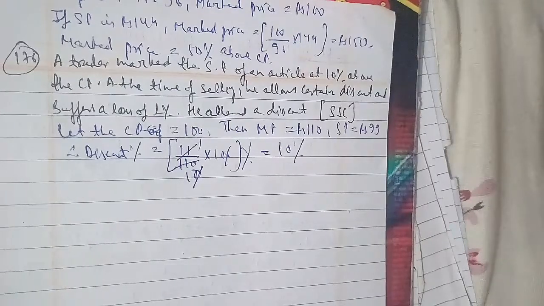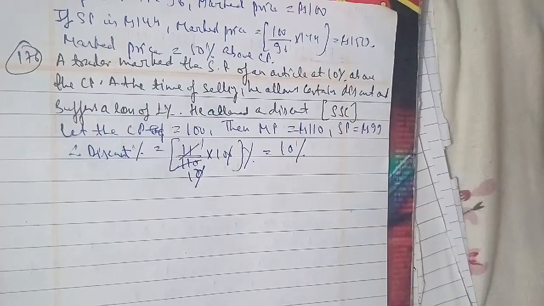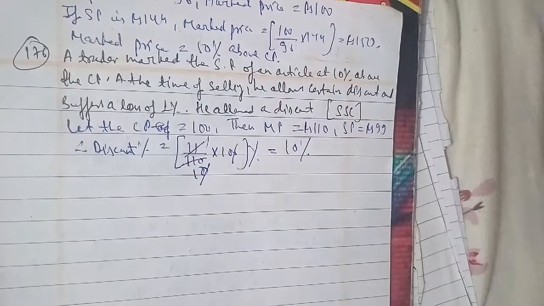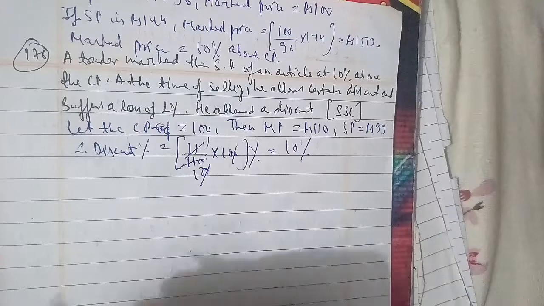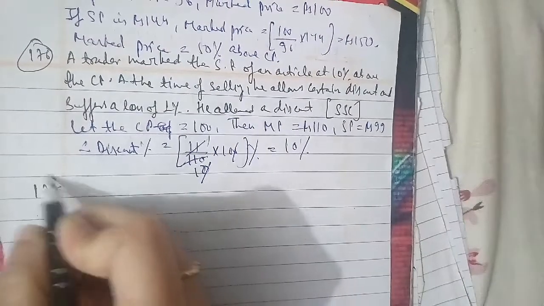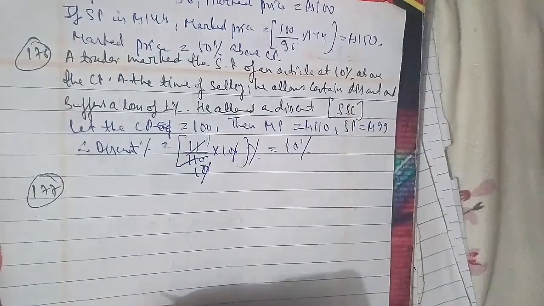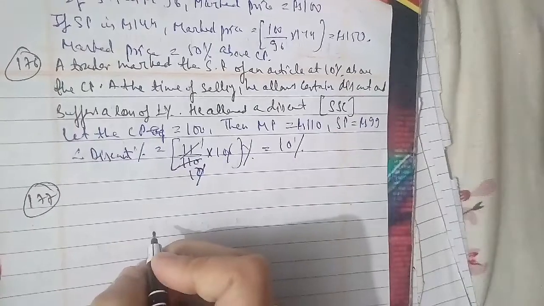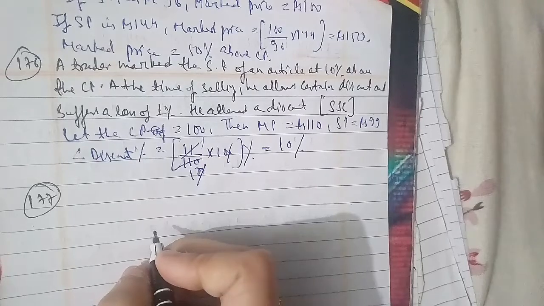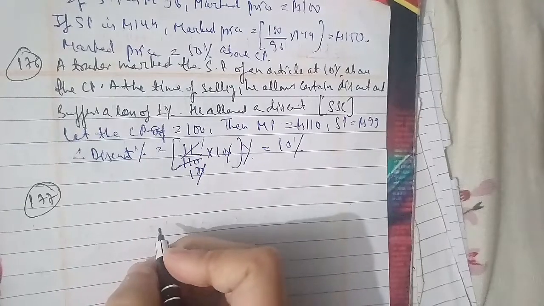A shopkeeper fixes the marked price of an item 35% above its cost price.